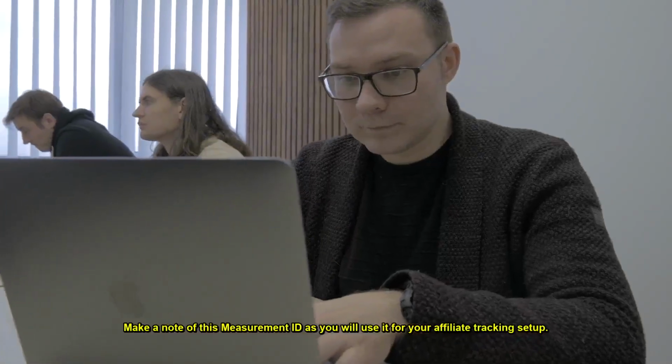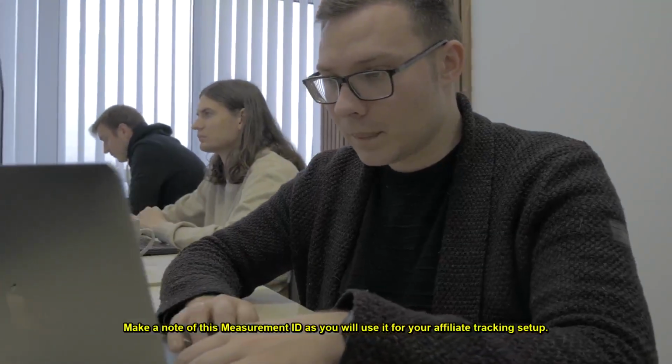You will now see a screen showing your measurement ID. Make a note of this measurement ID as you will use it for your affiliate tracking setup.